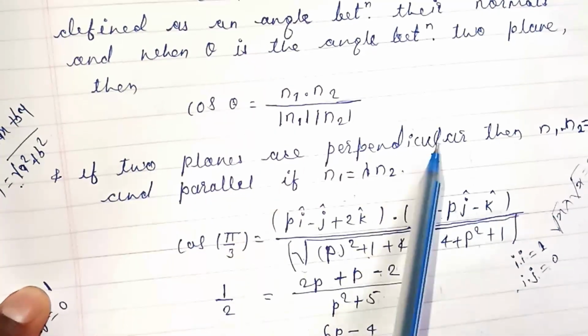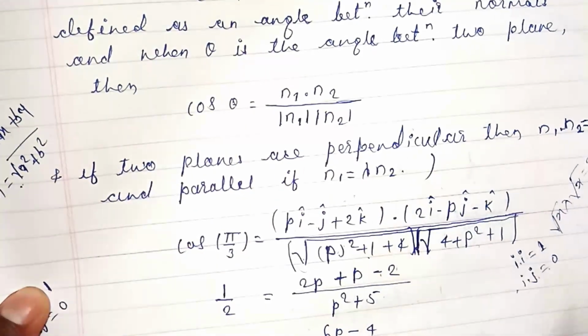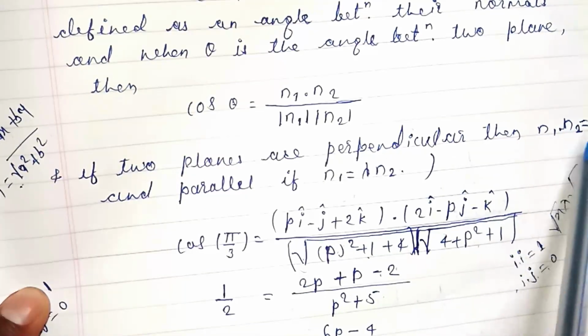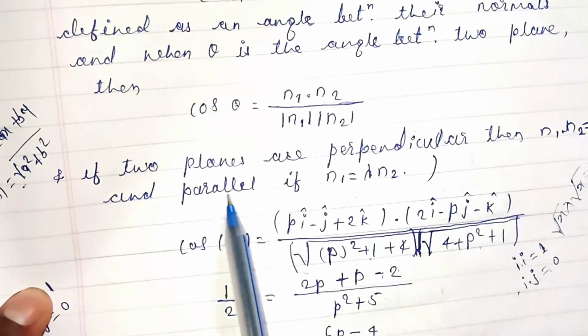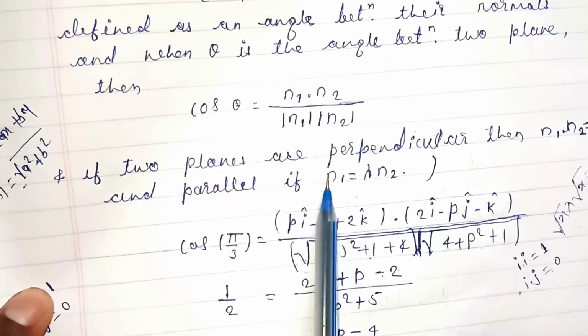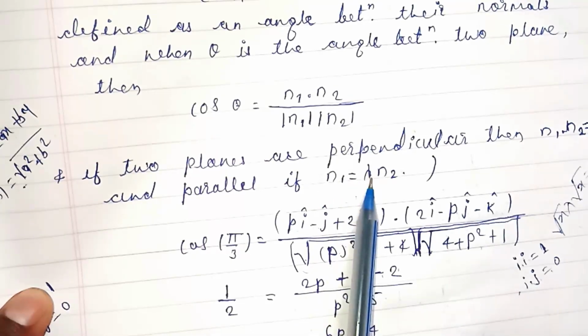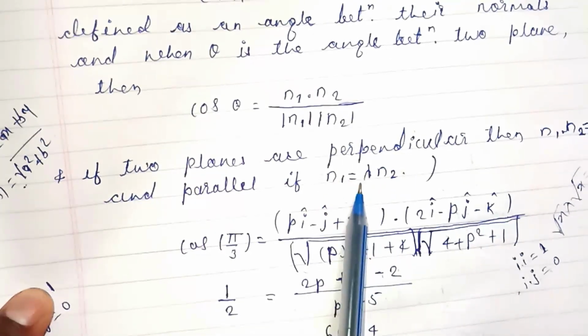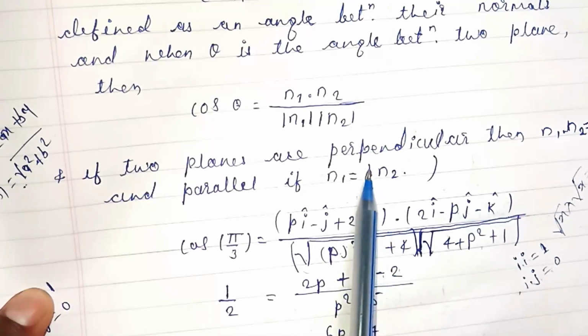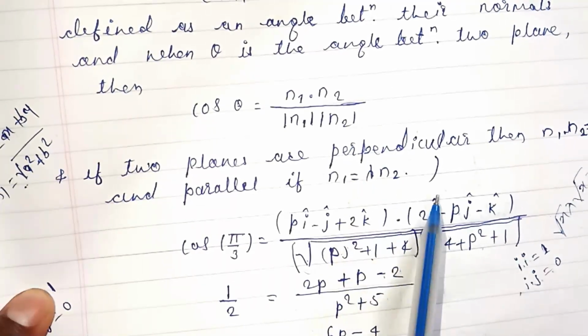If the two planes are perpendicular, then we write their product n1 dot n2 is 0, and if the two planes are parallel, then the first plane is equal to some scalar multiple of the second plane. So n1 equals lambda times n2. Lambda is given here as a scalar multiple.